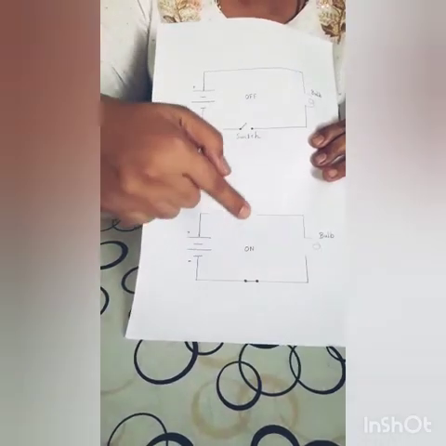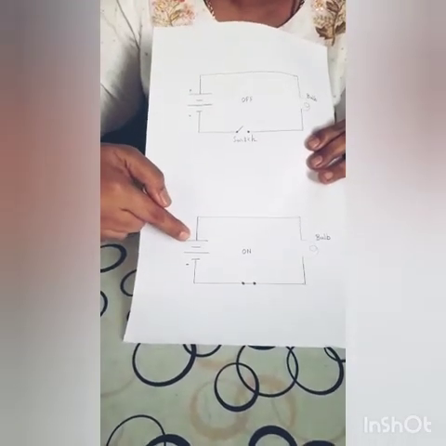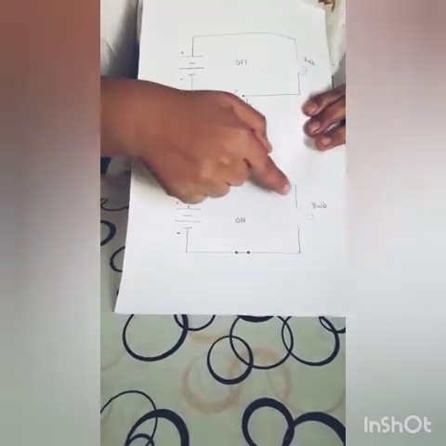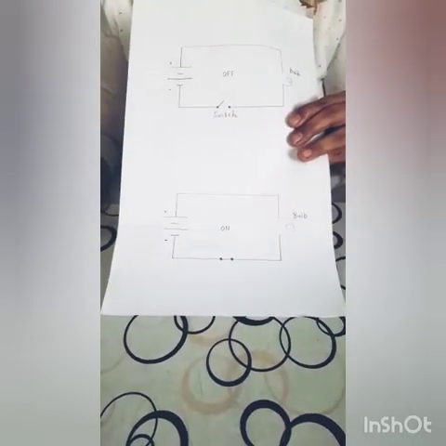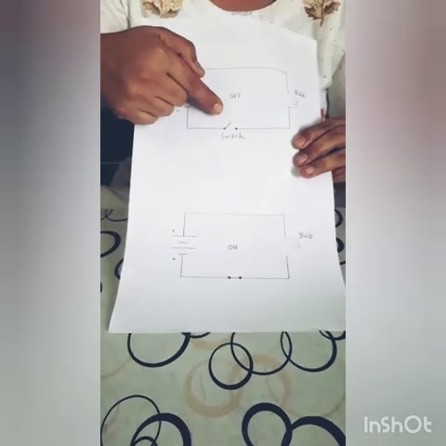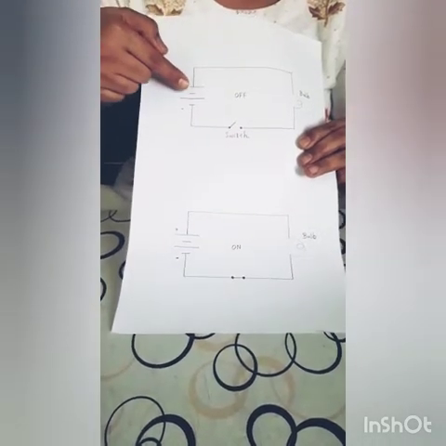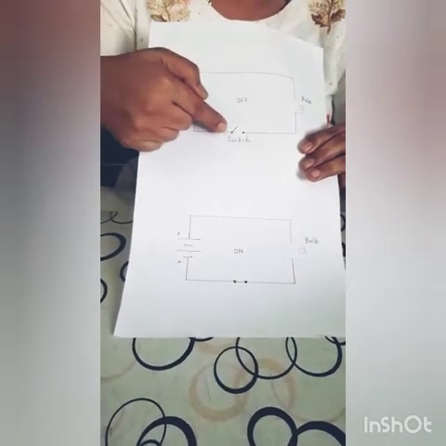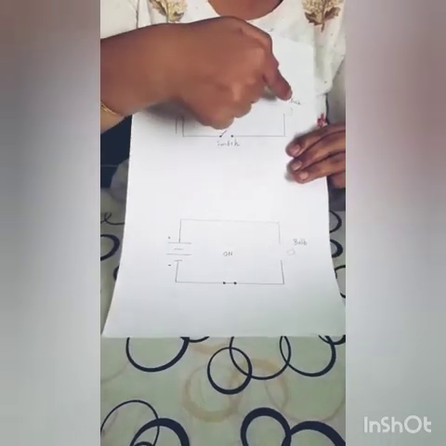So the battery will give energy, and based on the switch, the bulb will glow. When the switch is in off position, the current flow is cut in this place, so the bulb will not glow.